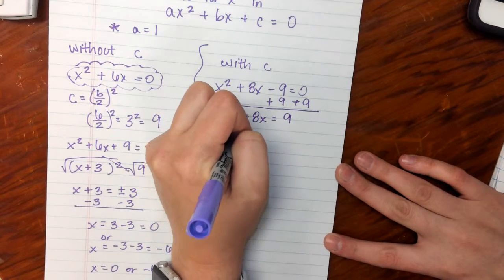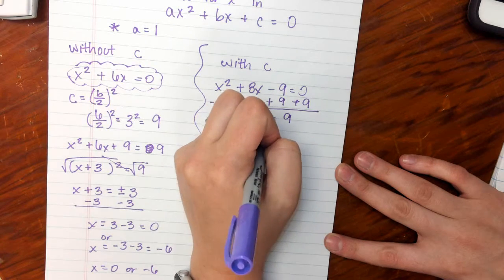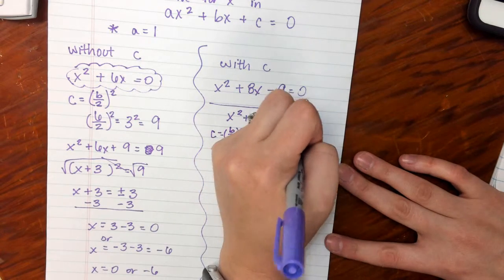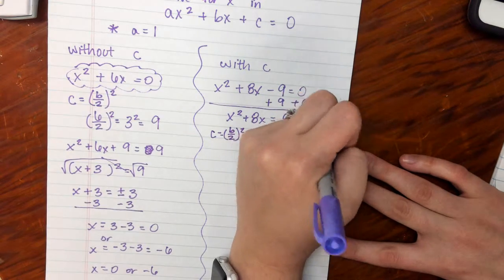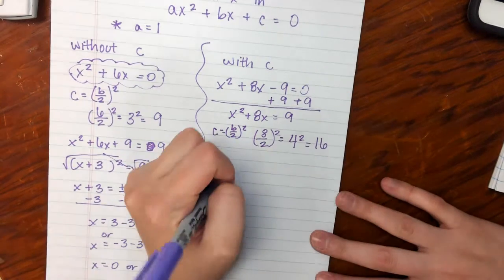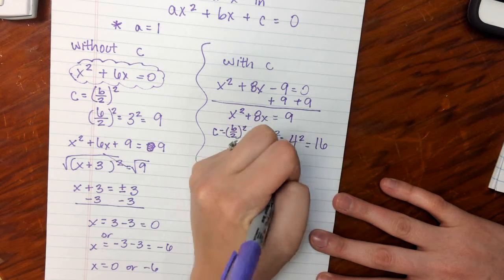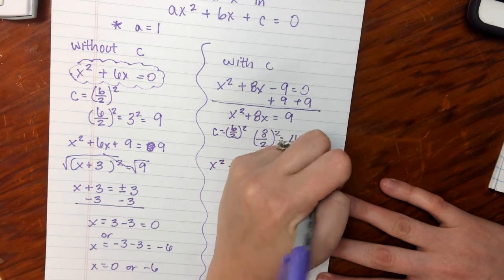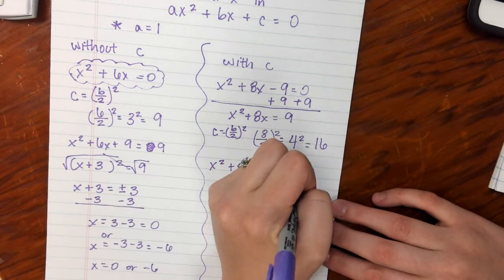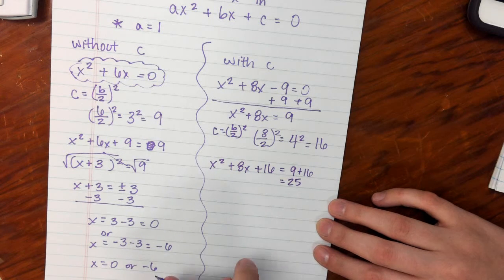c equals b over 2 squared, or in this example, 8 over 2 squared, same as 4 squared, which is 16. Remember, I'm going to add this 16 to both sides of the equation. x squared plus 8x plus 16 equals 9 plus 16. Simplify, that equals 25, and then put this into a perfect square.